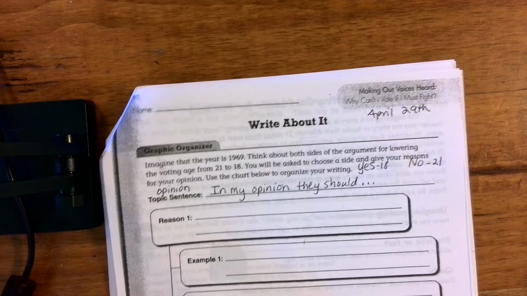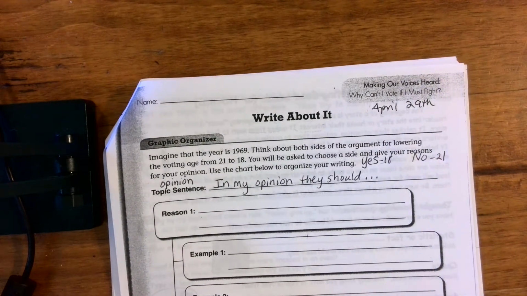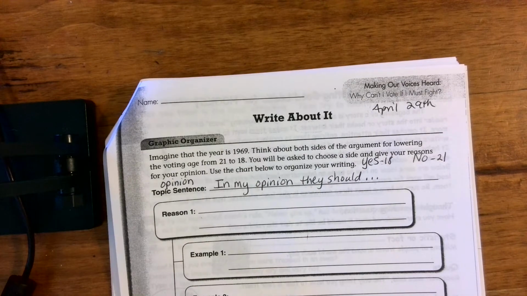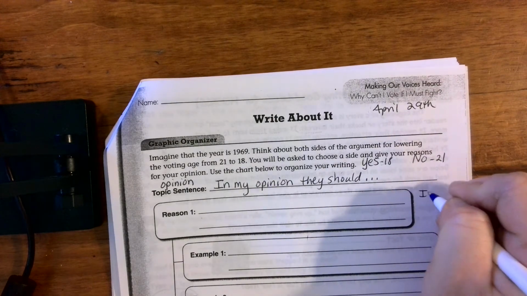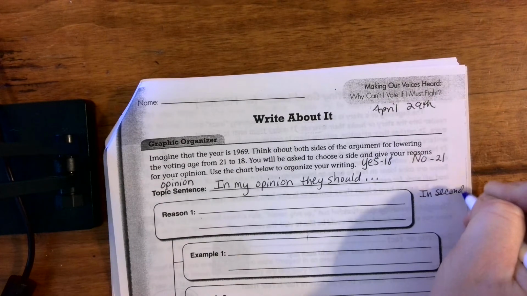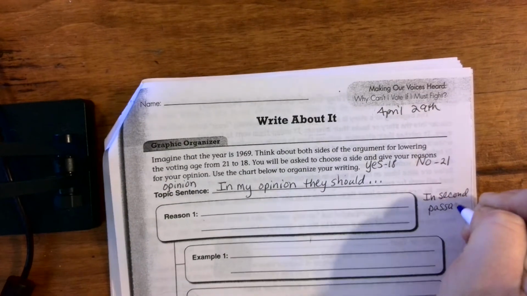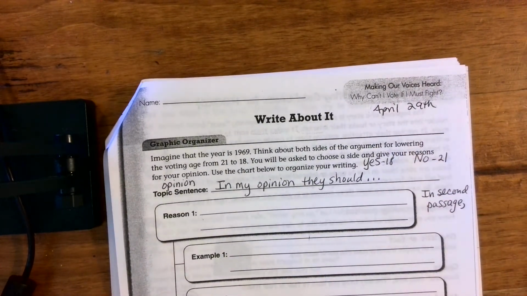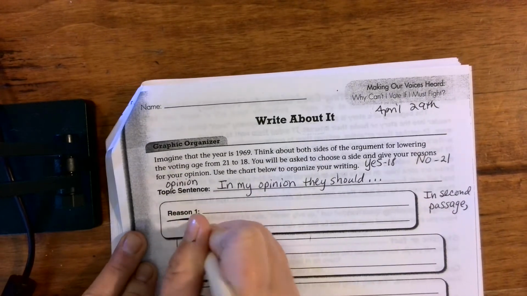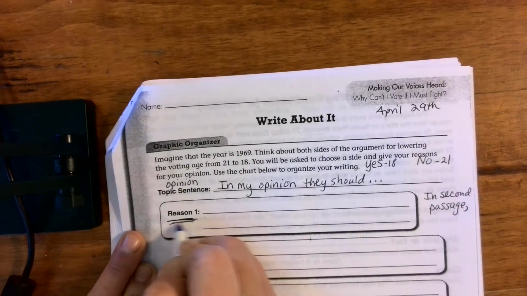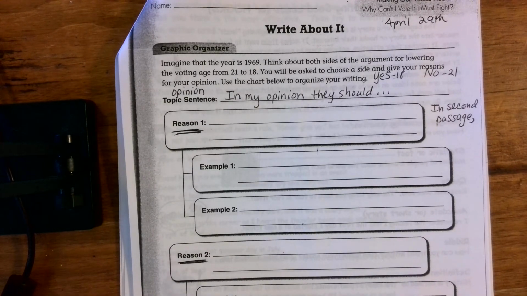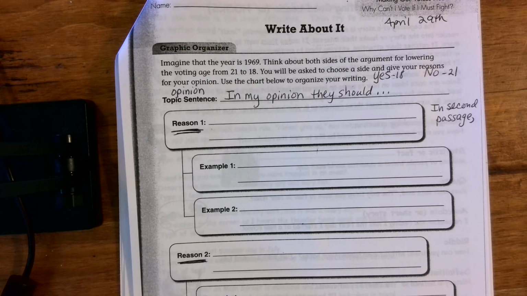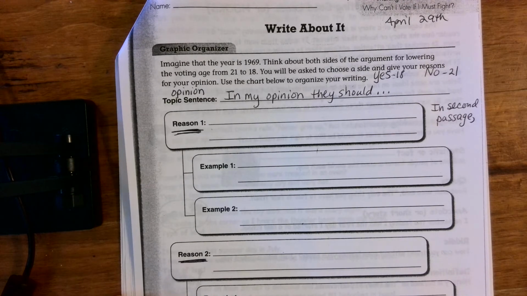Now, the articles give several reasons, in both articles, that you are welcome to use. If you do use those reasons, you might want to say something like, in the first passage or in the second passage. So I need two reasons, and once you state your reason, we all know that you have to give further information. You have to explain and give examples.